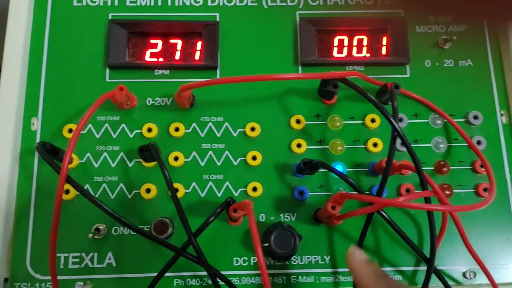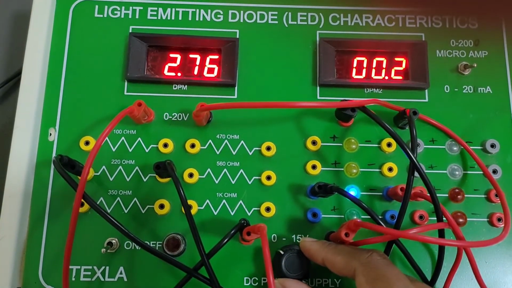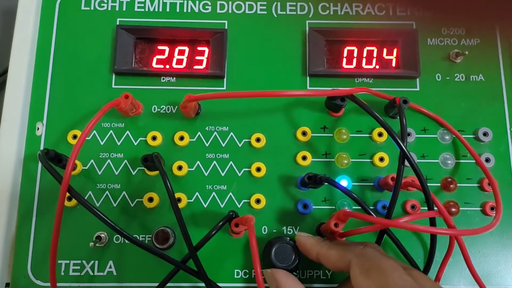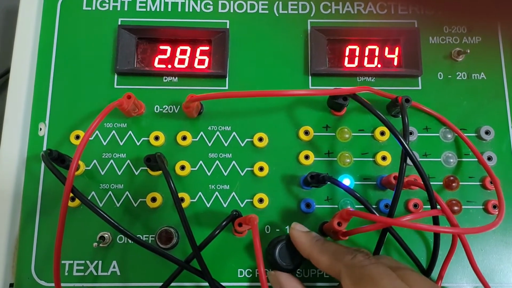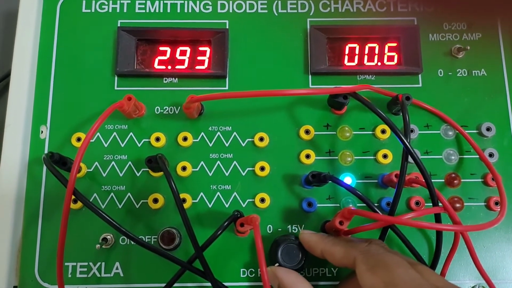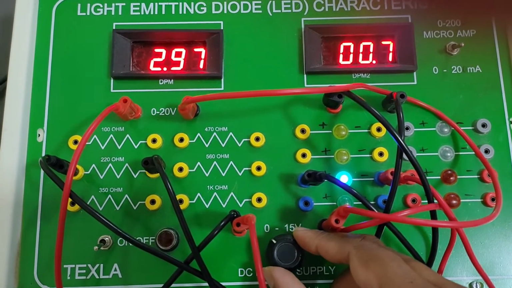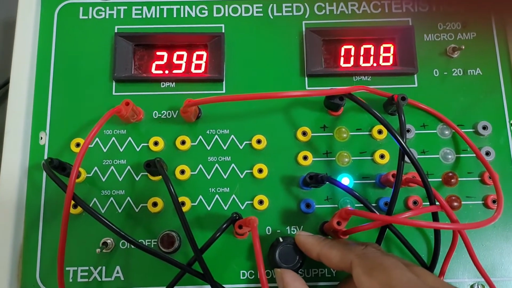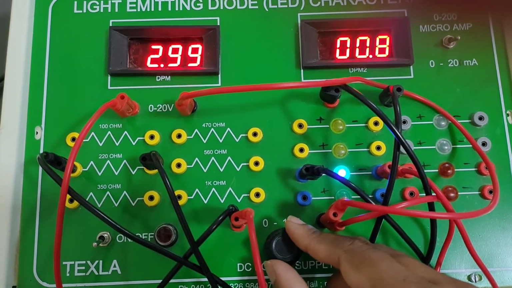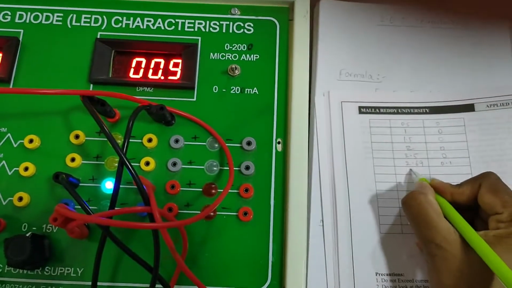And then the rest of the things will continue the same. So next we will go for 3 volts. Slowly you need to rotate the knob. I want 3 volts. It's closer, so I'm going slow. Oh yeah, it is 3. So at 3 volts how much is it? It is 0.